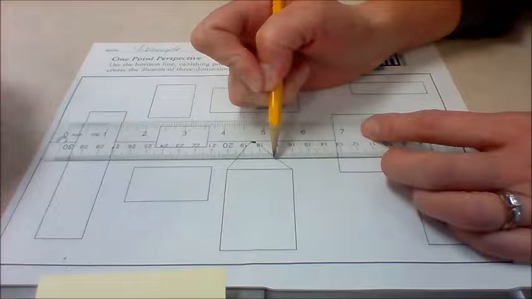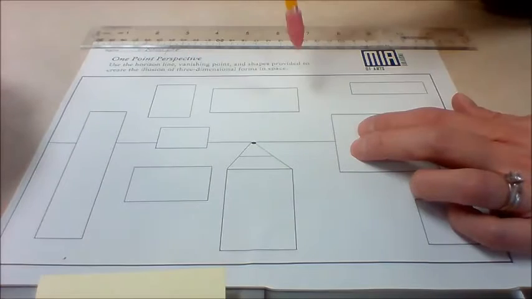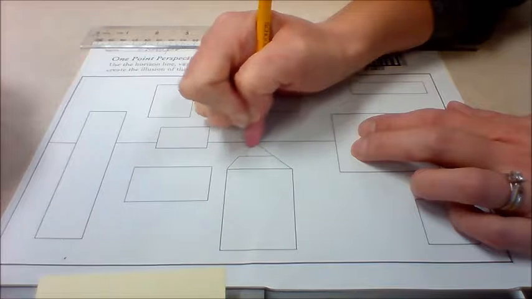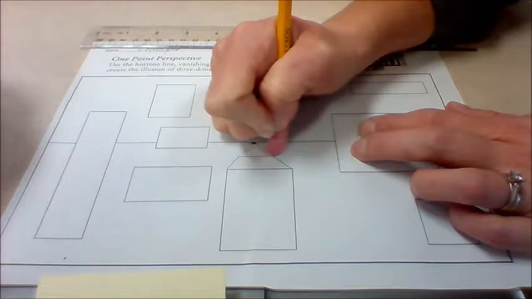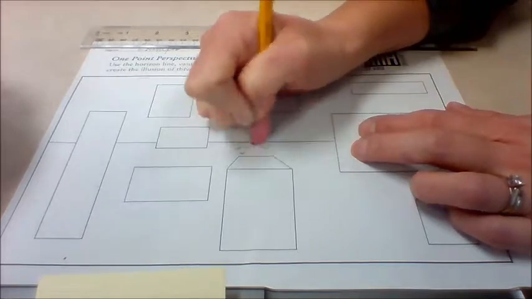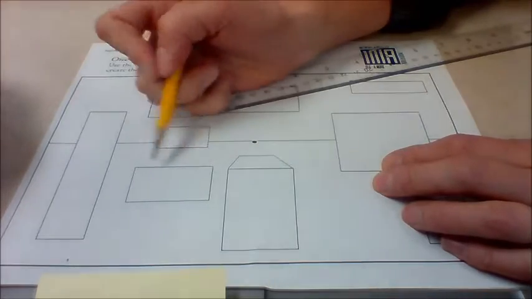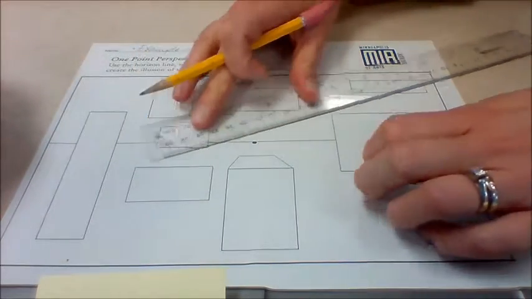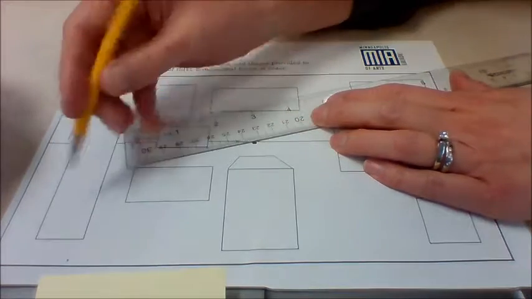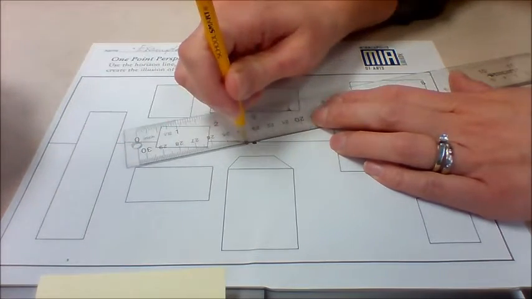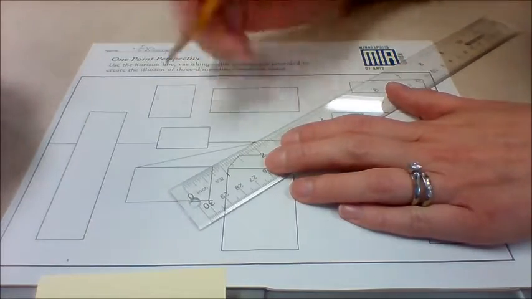All right, so now I need to show where the top of this ends. So I'm going to make this one a little bit smaller than the first one. So this line needs to be parallel with that line. And now, to show where the side of this ends, I'm going to go straight down from the line I just drew, parallel with this line, and then I'm going to erase those leftover lines there that we don't need.